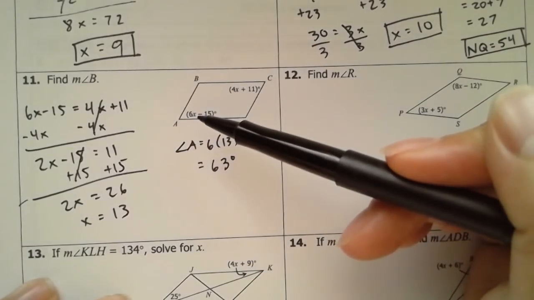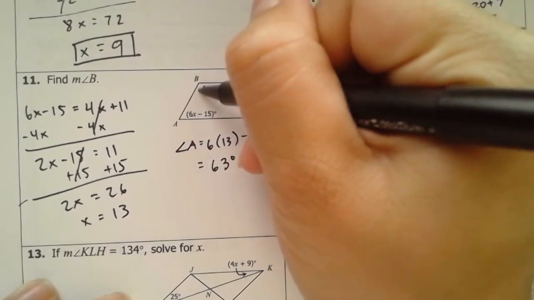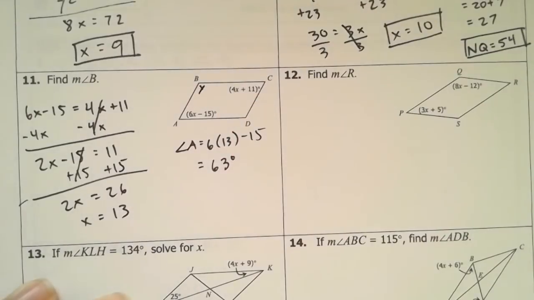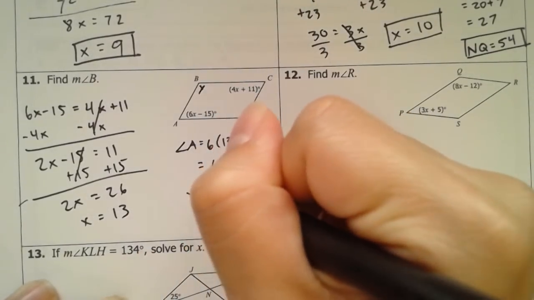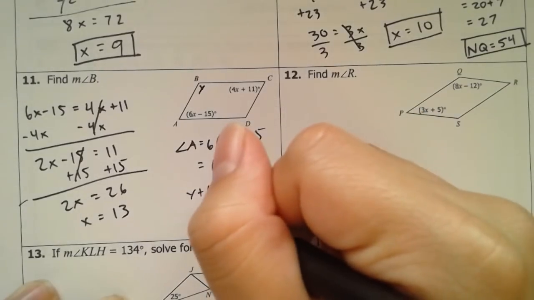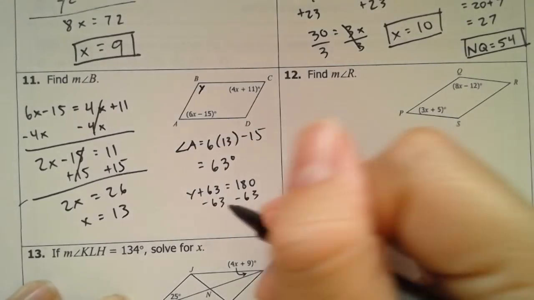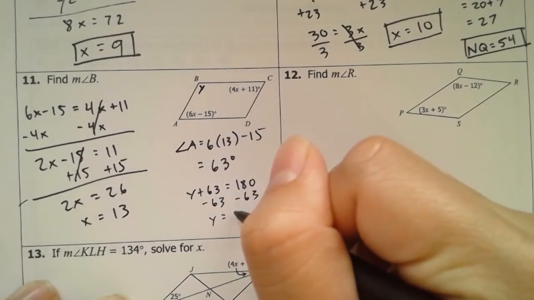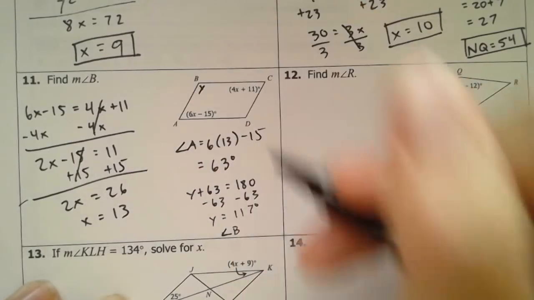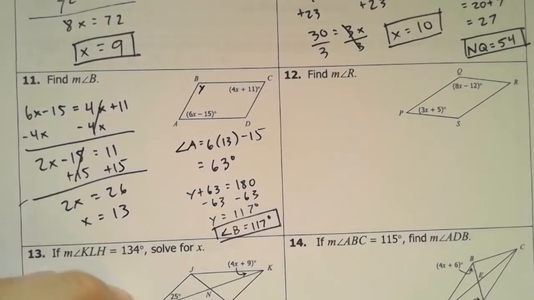Now we know that this angle and this angle are supplementary. You can call it x. Well, we already used x, so call it y for now. So y plus 63 degrees is equal to 180. Then minus 63 from both sides, you get that the measure y is 117 degrees. That is angle B, right? Y is angle B, so angle B is 117 degrees. And you're done.